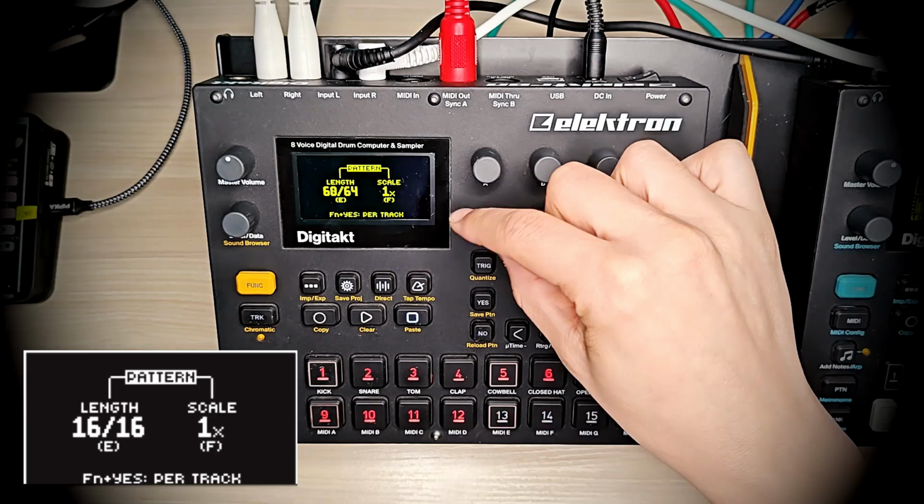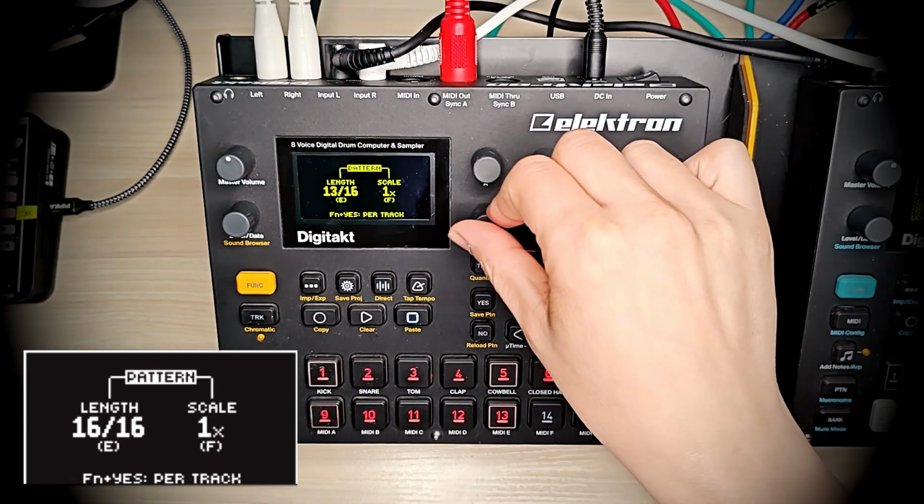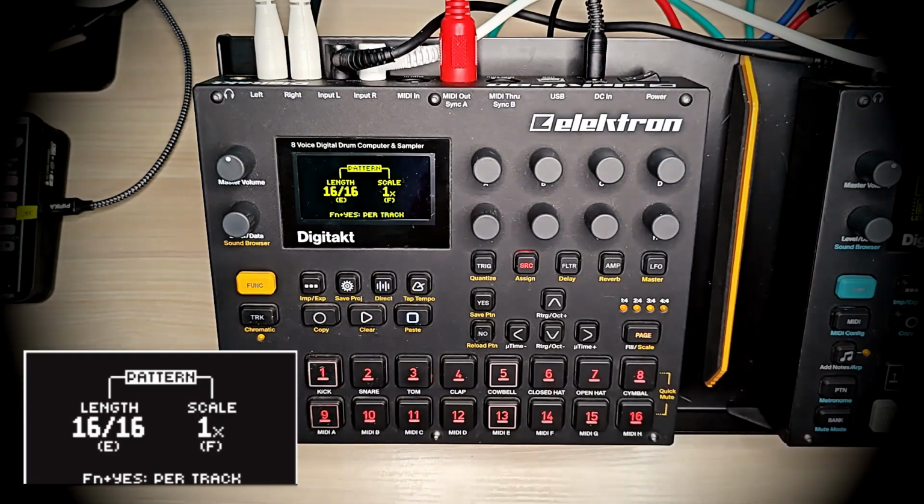They also don't need to follow any particular measure. You can select 10 steps, for example. This is great to create polymeters. You also see a scale setting. This adjusts the speed of the sequence.